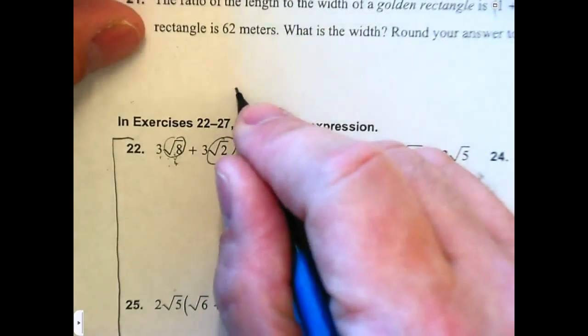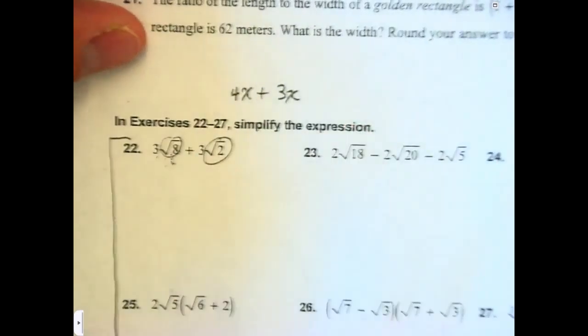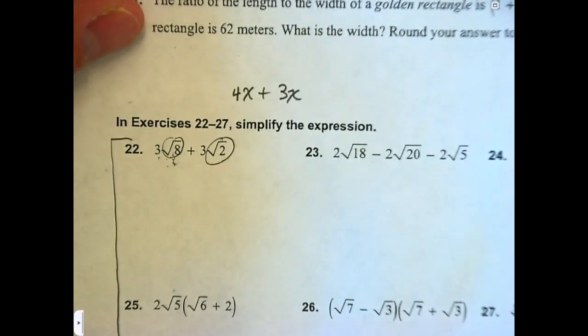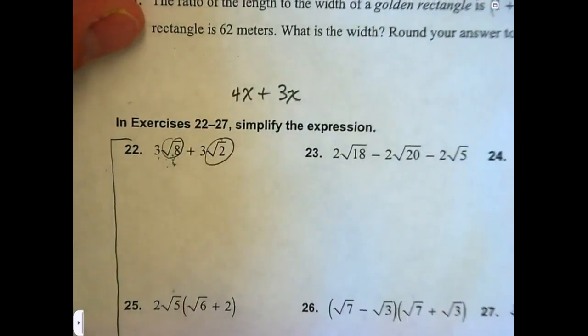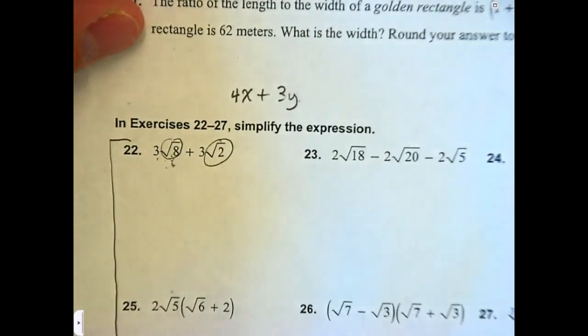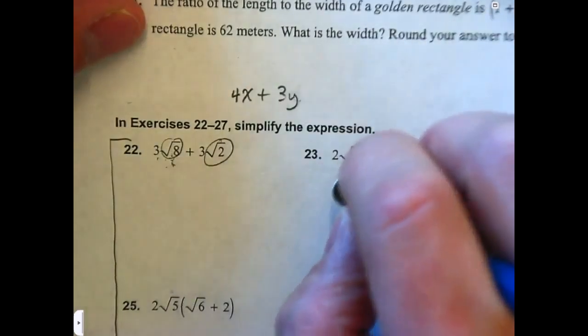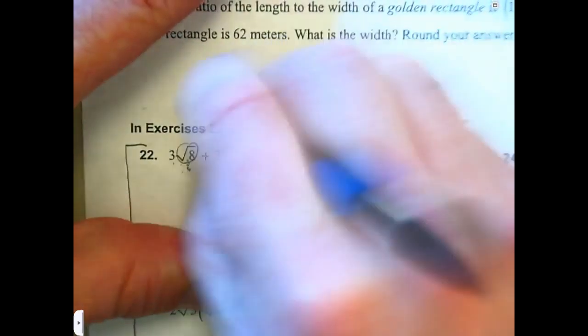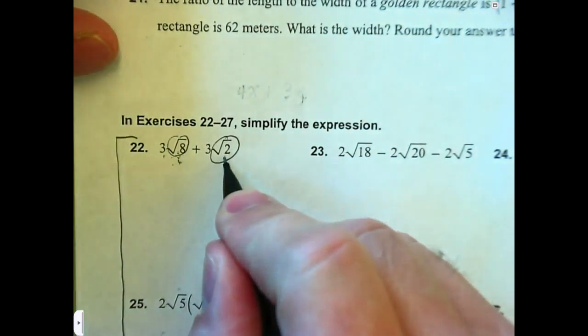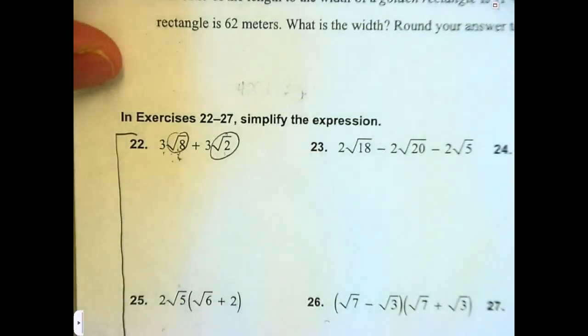The other way to think about it, think back to this. If I said you had 4x and 3x, how many x's is that? You have 7 x's. Okay? Now how many x's do you have? You have 4. You can't put them together because you're counting up different things. Okay? So, with this, can I simplify root 2? Can I simplify root 8? Is there a perfect number that goes into 8?